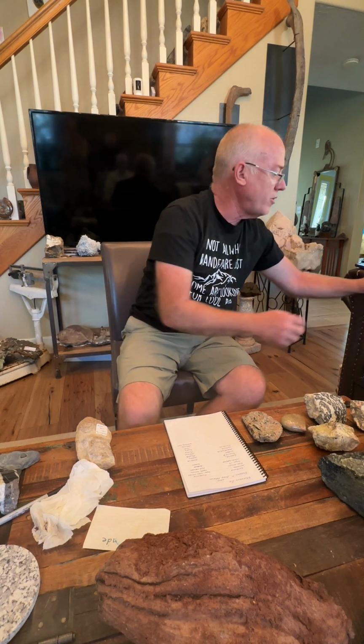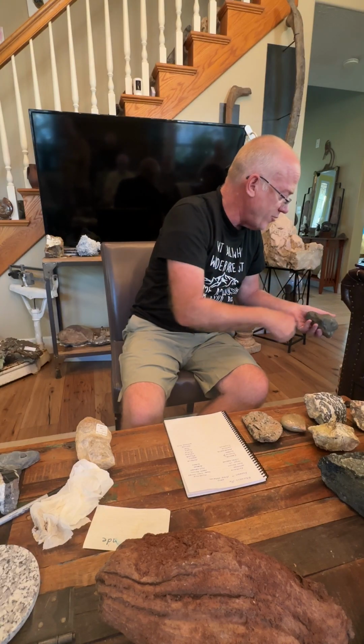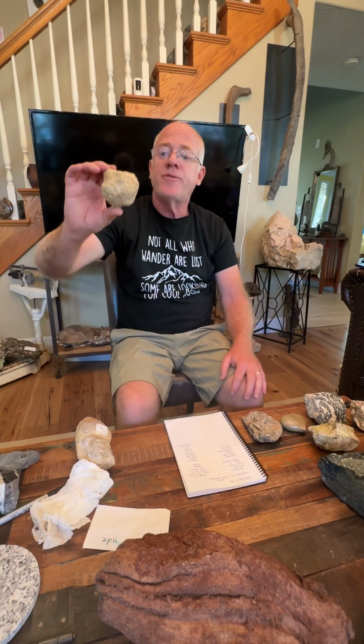Rick, where's the conchoidal fracture? The conchoidal fracture is when you get the rings inside rings inside rings, like when you shoot a piece of glass with a BB gun and it leaves those little rings. That's a conchoidal fracture. Yep, that's exactly it.